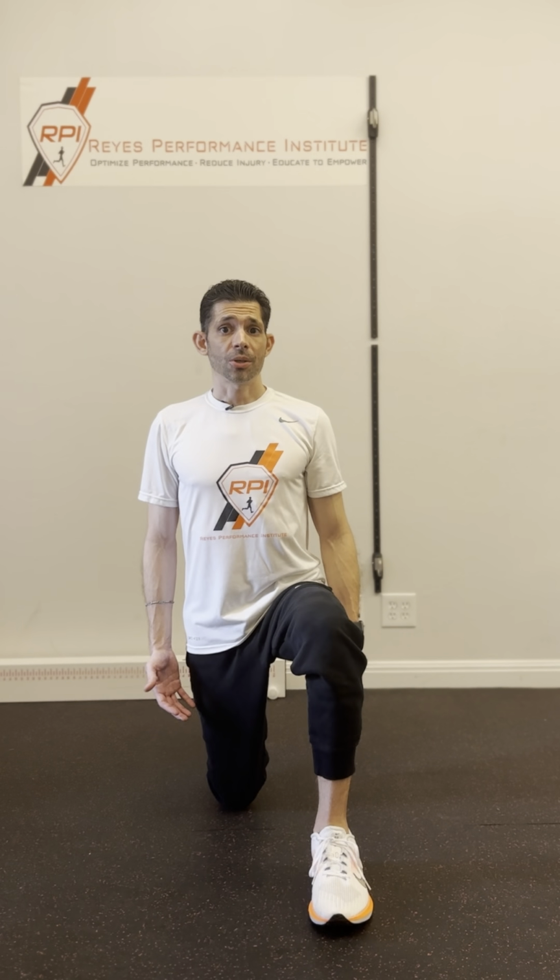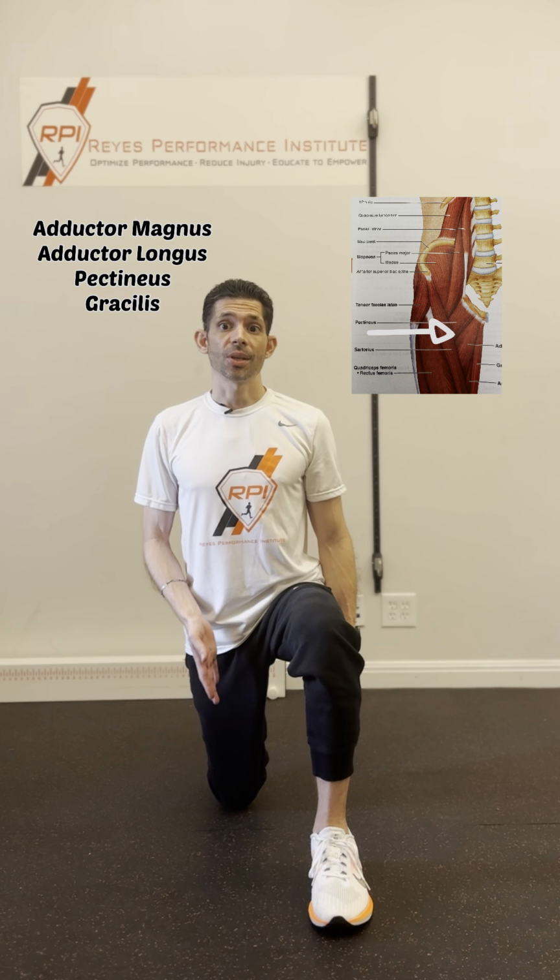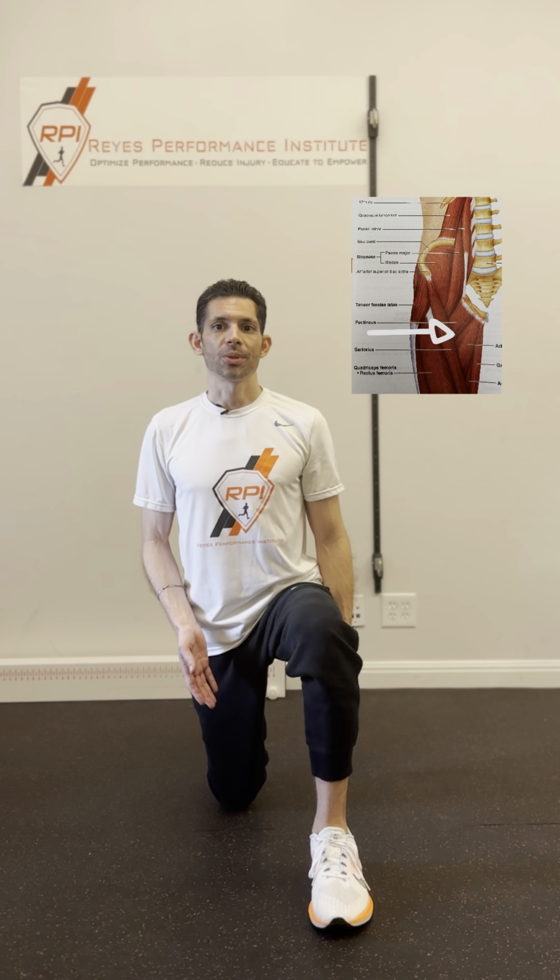The other muscle groups that also assist with hip flexion are your adductor muscle groups, adductor magnus, adductor longus, and also pectineus and gracilis. They help to assist in adduction, hip flexion, and medial rotation. So we're going to want to maximally lengthen those.